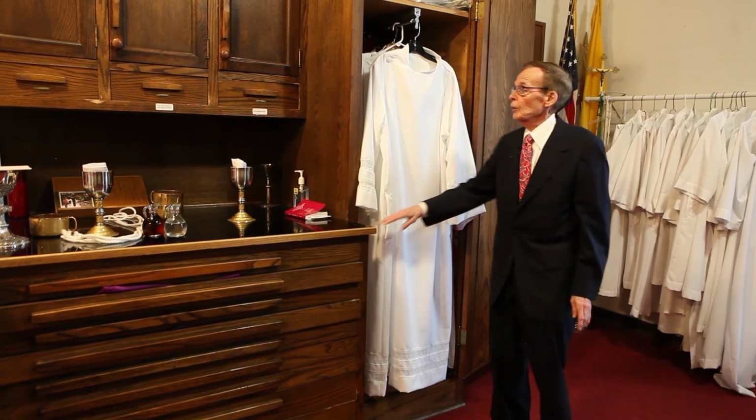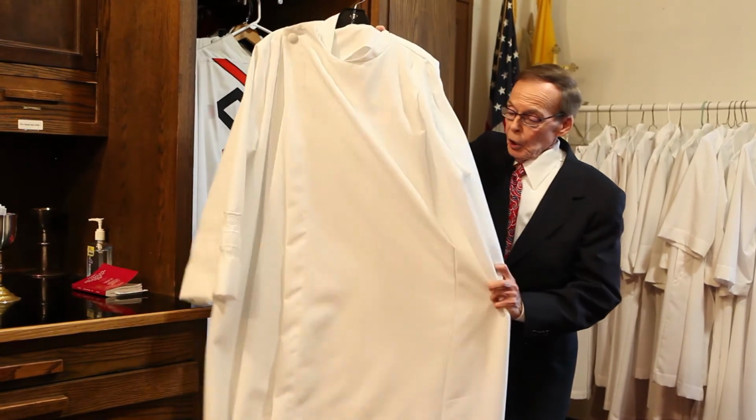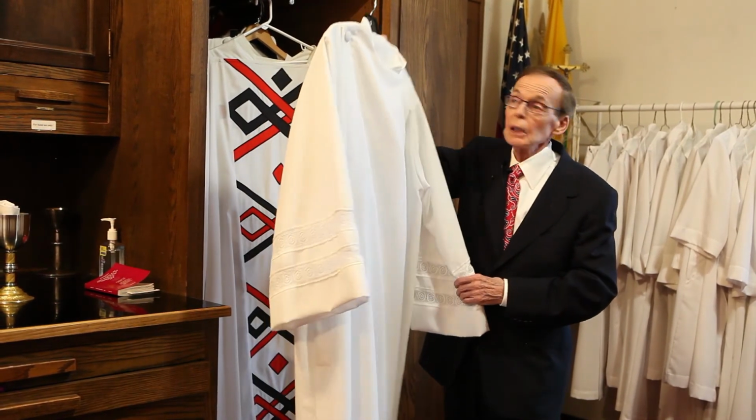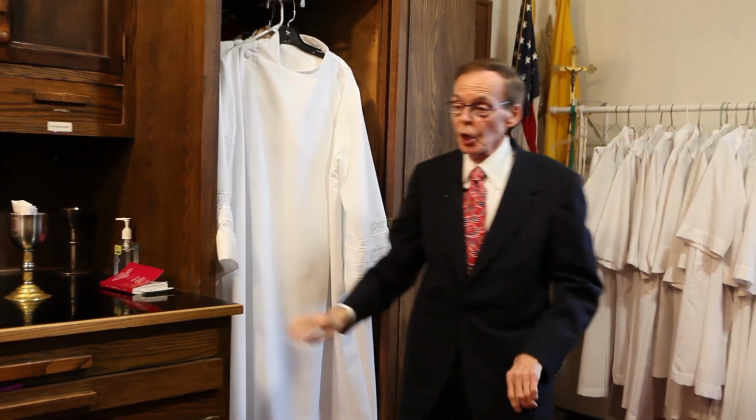The next area that we're going to look at is the sacristy. The sacristy is the place where the priest vests for Mass, and we're going to review the vestments and then look at the vessels. The first thing that I would like to point out to you is the alb. The alb is simply a white garment, and it simply means white. It represents the baptismal garment, and when the priest puts that on, he covers himself and he becomes the person of Christ in the sacrifice of the Mass.